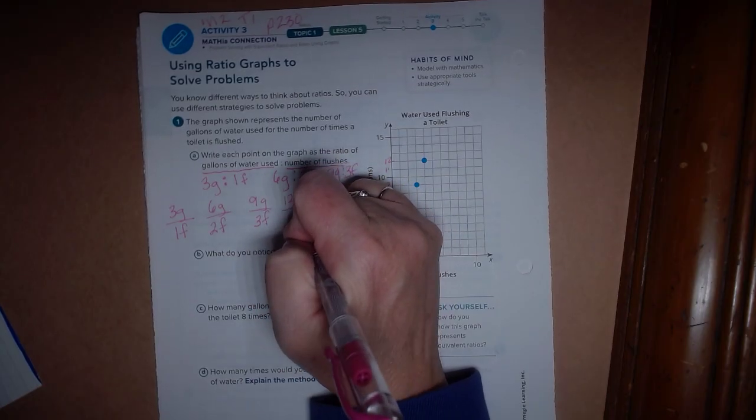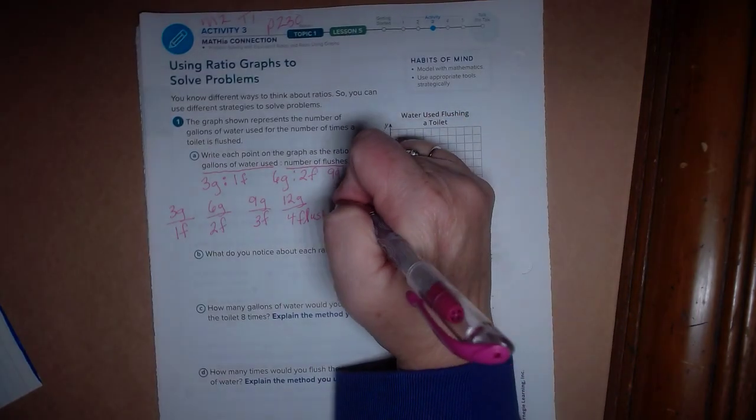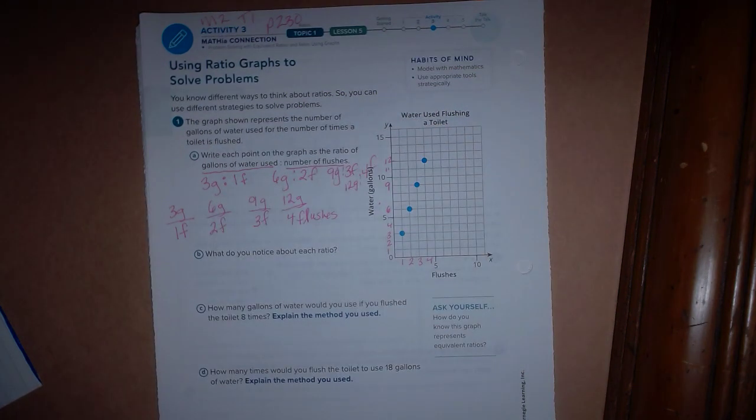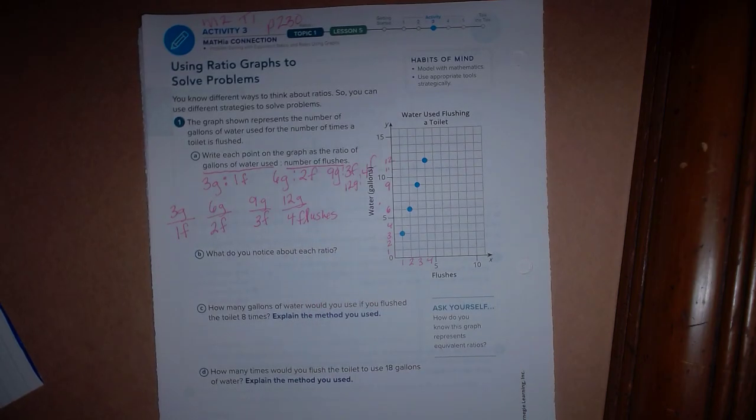Oh, I put FL for flushes, I guess. I'll just write that one out. So 12 to 4. It says, what do you notice about each ratio? Are they equivalent ratios? And how do we know?